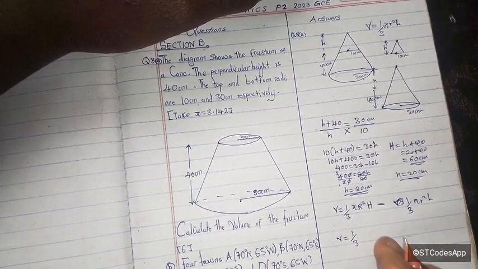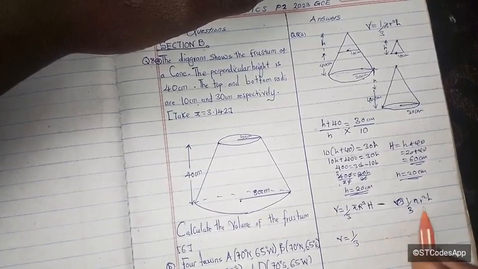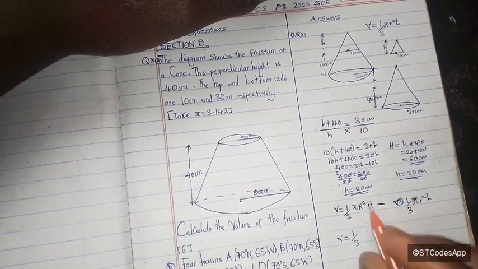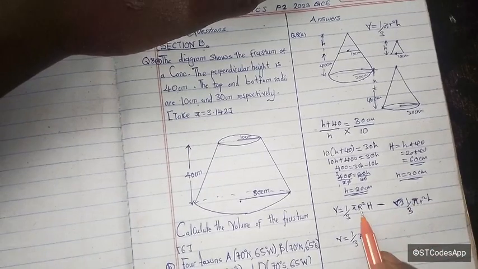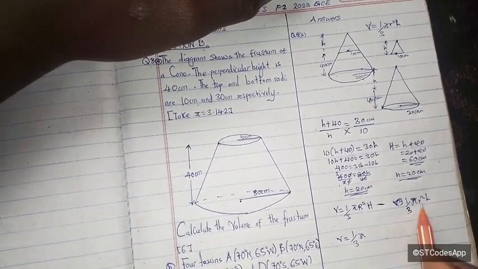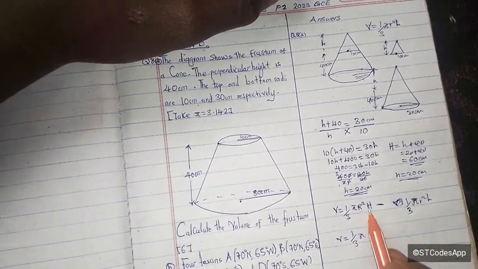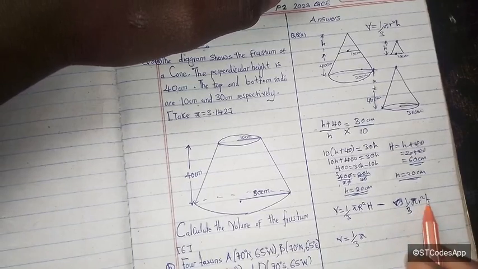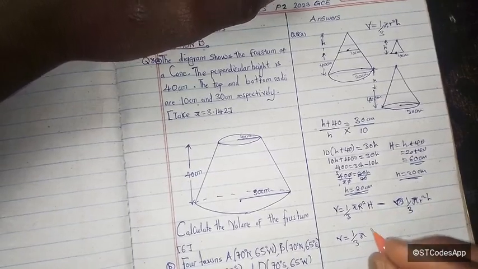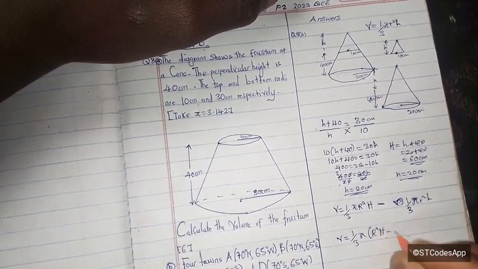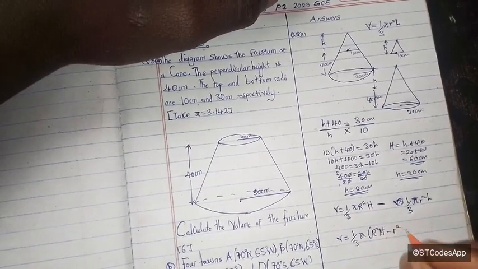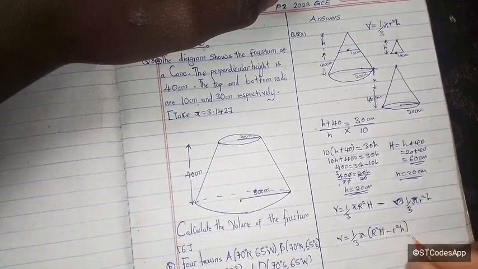I'm factorizing here. Apart from 1 over 3, I also have pi, which is common. Then this one is capital R and this one is small r, this one is capital H and this one is small h, so these are not common. So I'm going to say, open bracket, capital R squared multiplied by capital H minus small r squared multiplied by h.